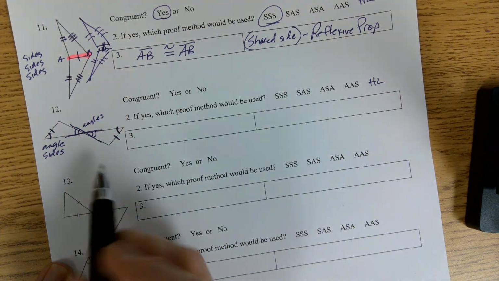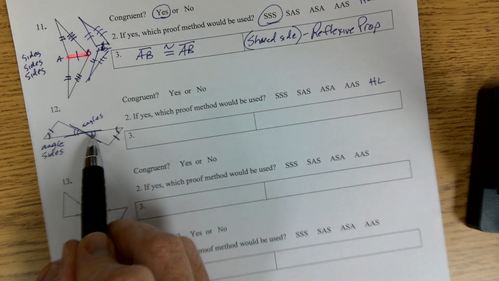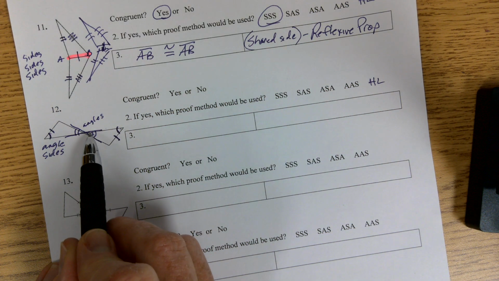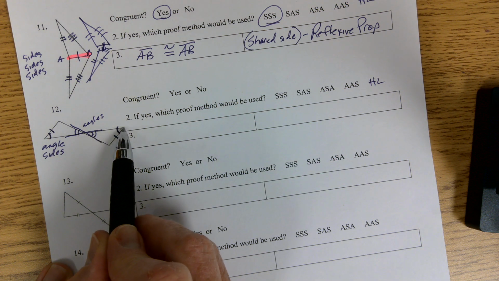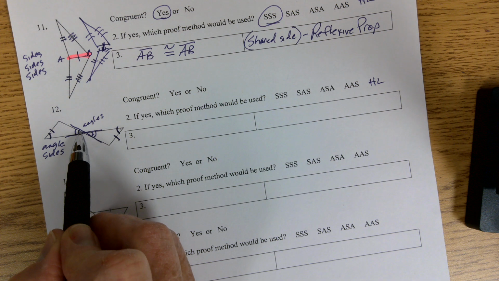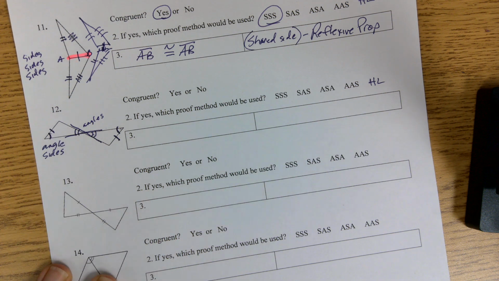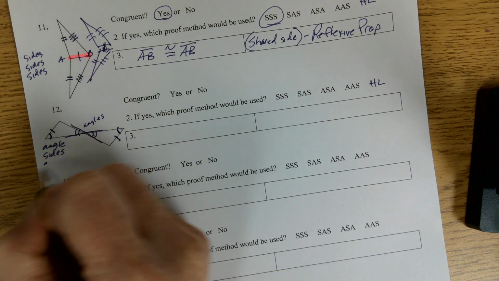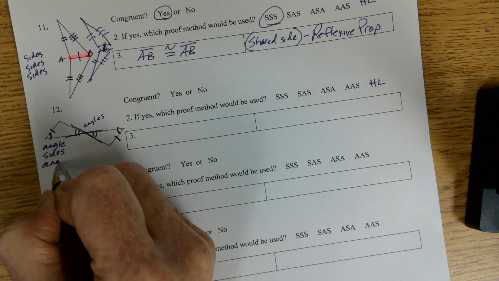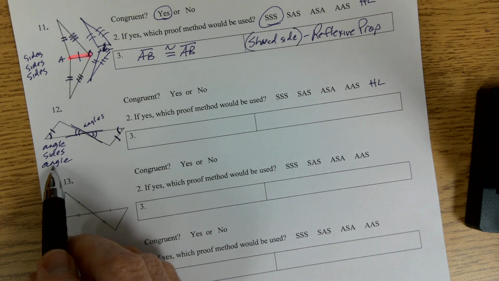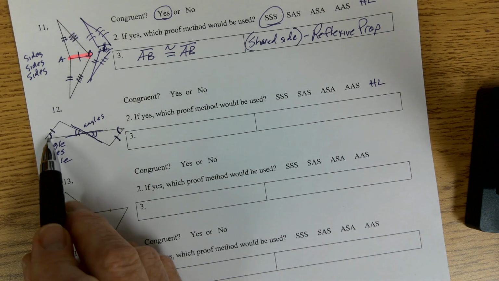So in this case, if I start here, I've got angle, angle, side. This is not the side between the two angles. It goes angle, angle, side. Okay? I wrote this. Do not go by the order that I wrote. It is not angle, side, angle, but that's just how I wrote what I found congruent.